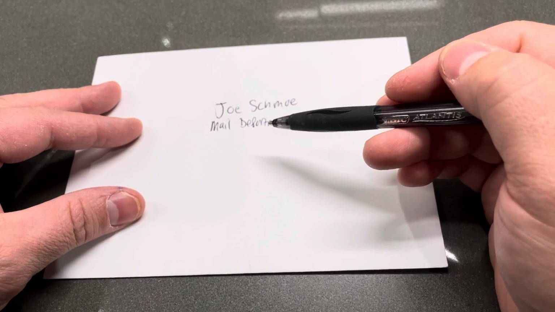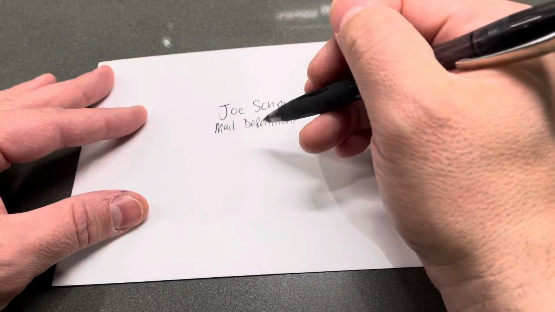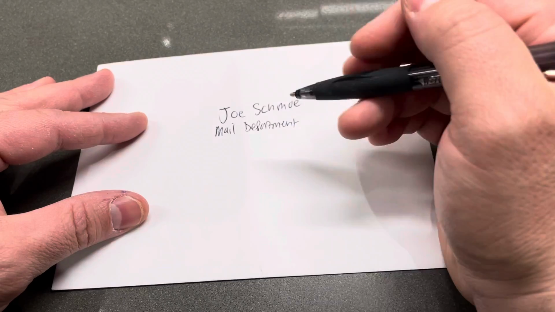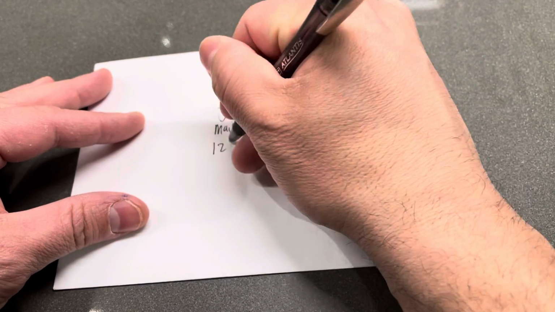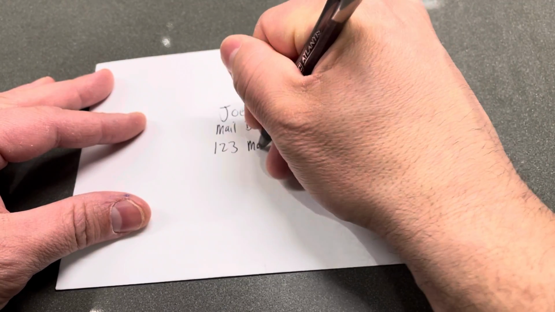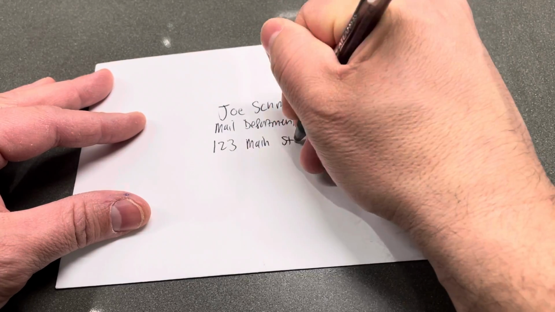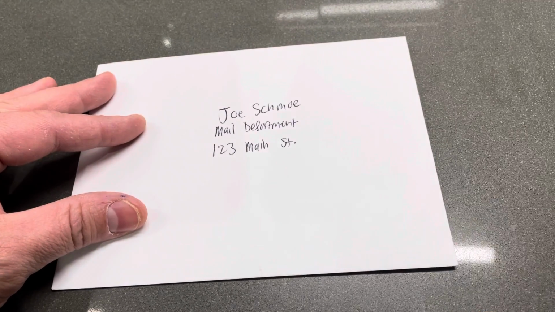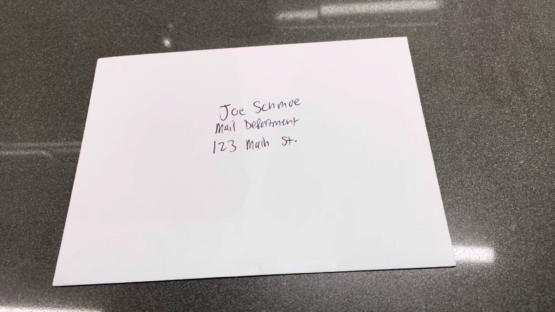On the next line, you're going to write the house number or the building number and then the street name. Okay, so on the next line, this building where Joe Schmo works in the mail department is at 123 Main Street. So Main Street. You can do the abbreviation or you can do the actual whole word. Okay, so 123 Main Street.